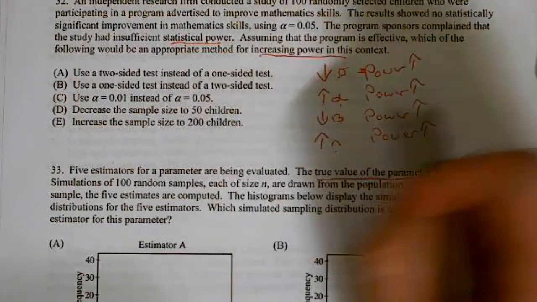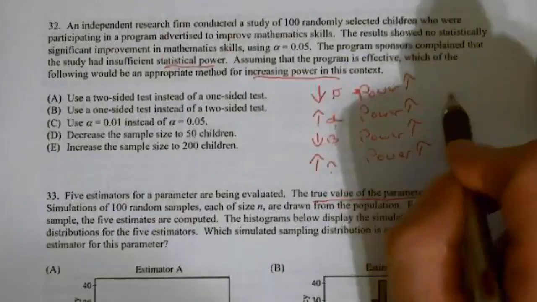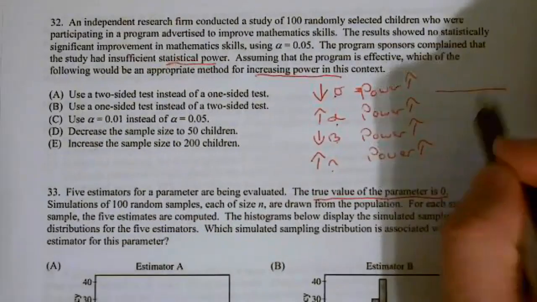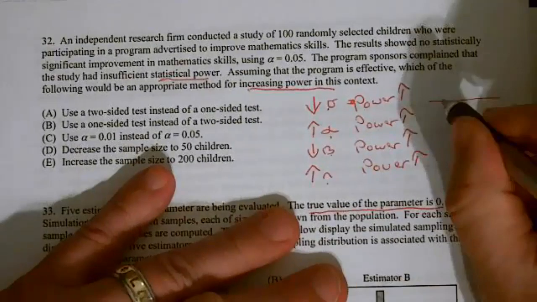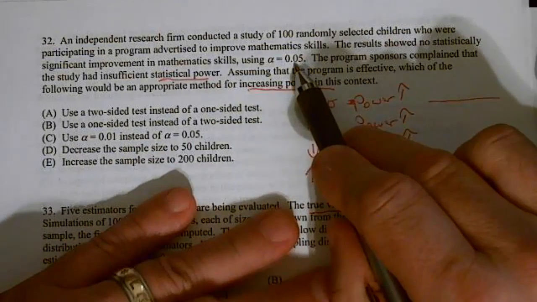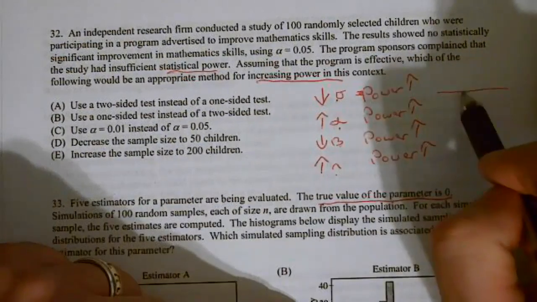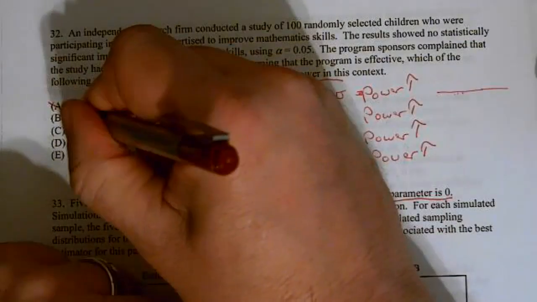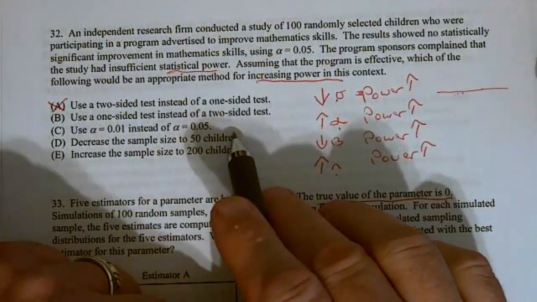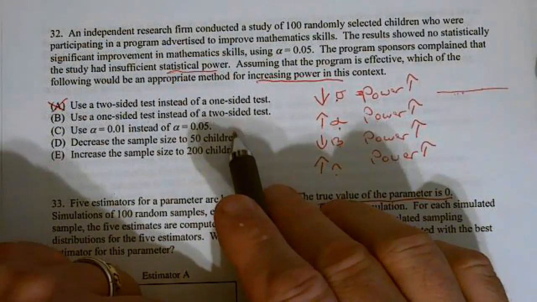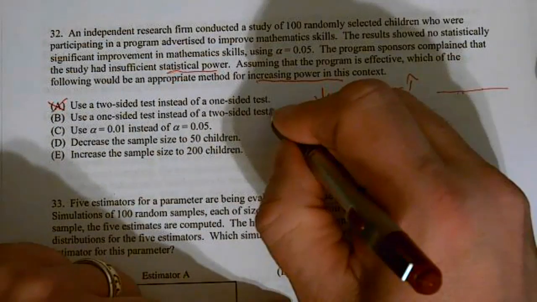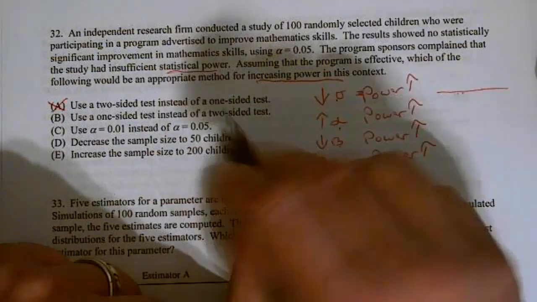The reason it decreases power is that with a two-sided test, instead of having all our area in one tail, which makes it easier to reject, we have the area divided by two tails, which makes it harder to reject. So that's false. Using a one-sided test instead of a two-sided test, true, that helps.